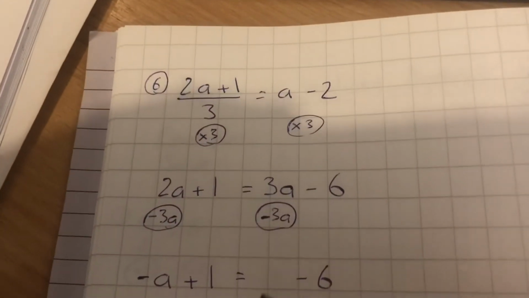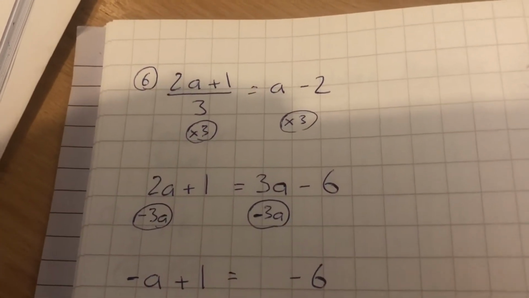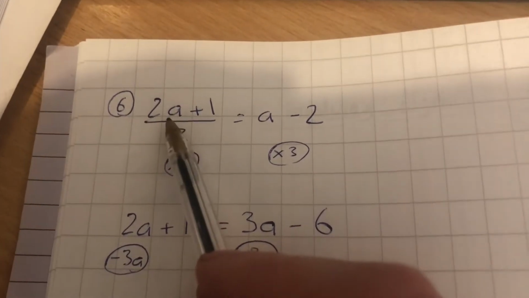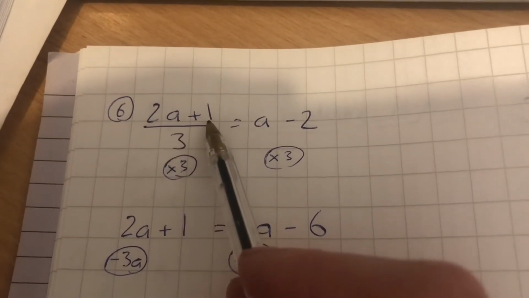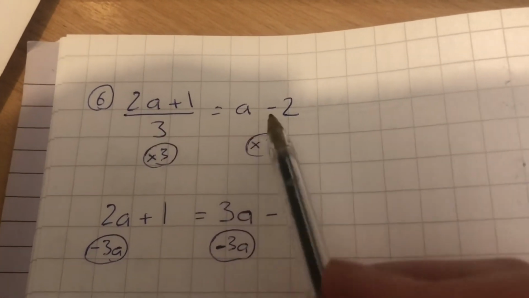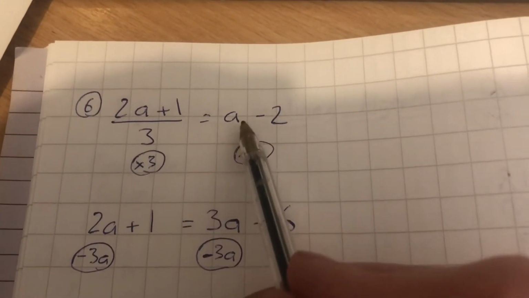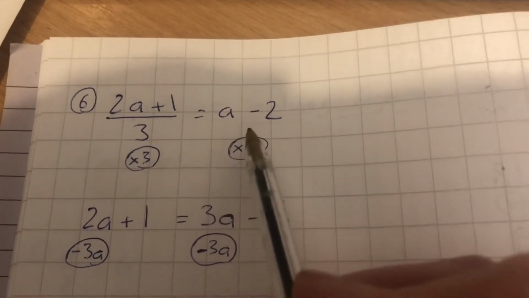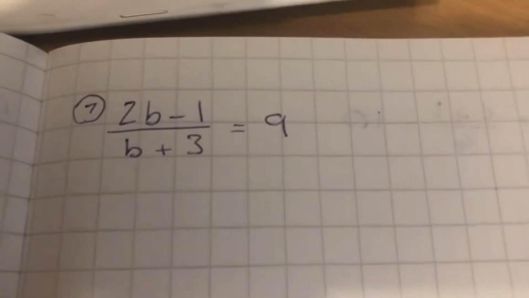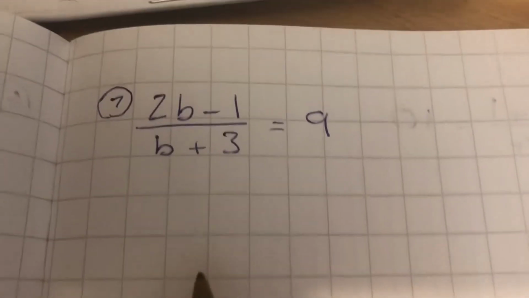And again, if I want to check my answer, I can substitute a equals 7 back into the original equation. So 2 times 7 is 14, plus 1 is 15. 15 divided by 3 is 5 on the left. On the right, if a was 7, I would have 7 take away 2, which is also 5, so that makes perfect sense. You can do a wee bit of work on it to prove that, but again, it's just a case of substituting back in to check your answer.